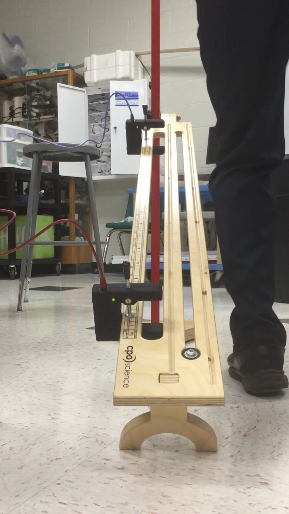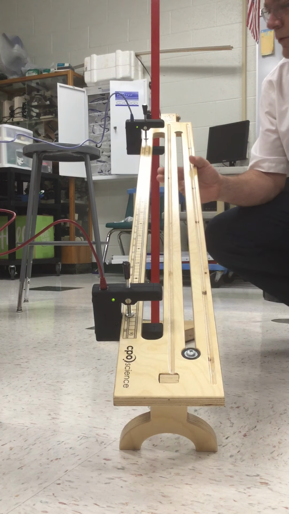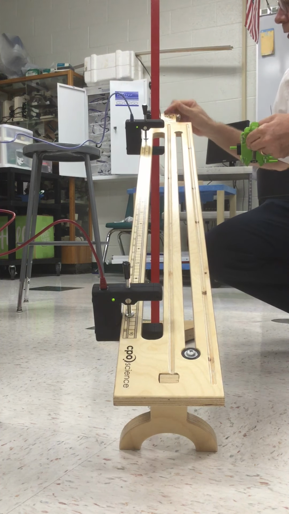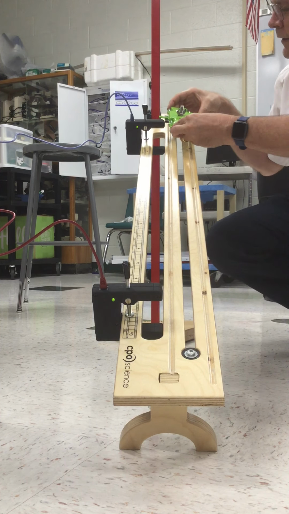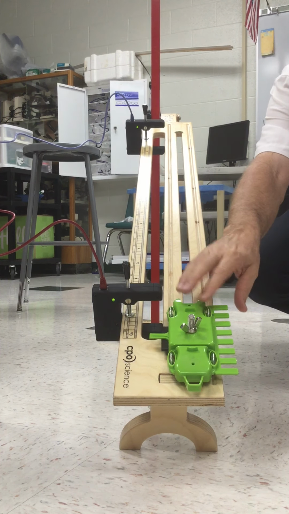Alright, this is Mr. McMurray, and we are here with the ramp. We have a wooden ramp here. We have a pole that has different holes in the side that we can put the ramp at different heights. And we have a car. The car fits in a little slot here, and it slides up and forth, and it goes back and down.